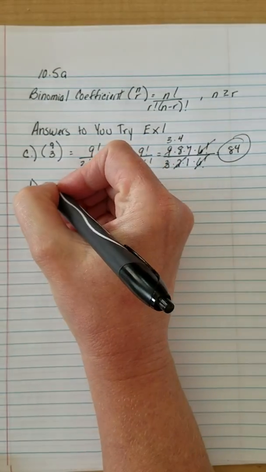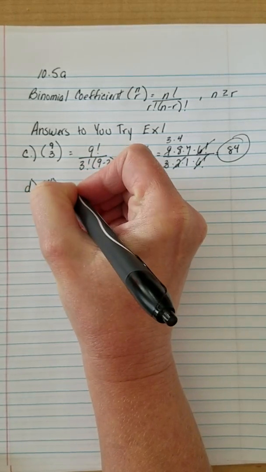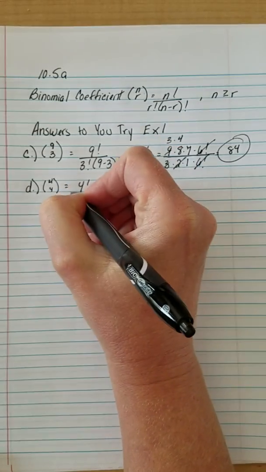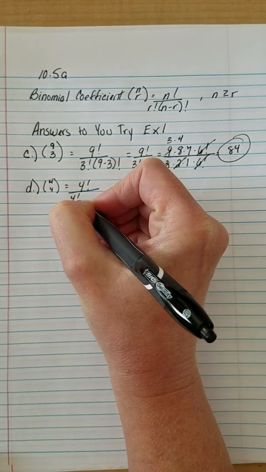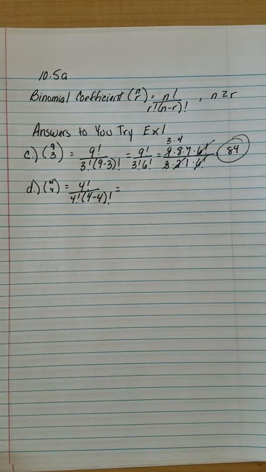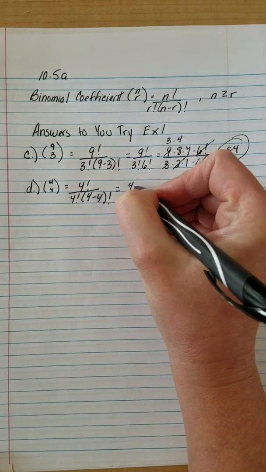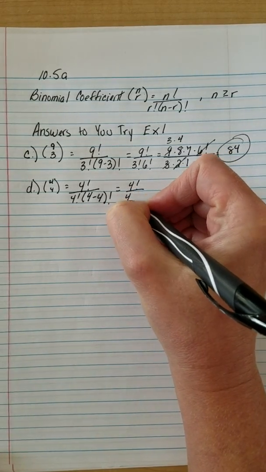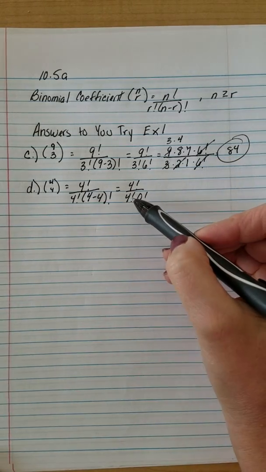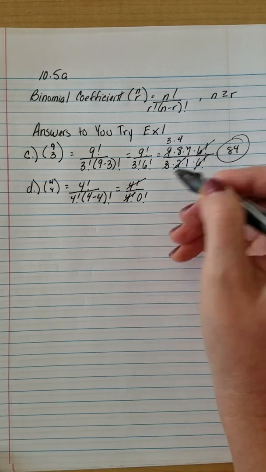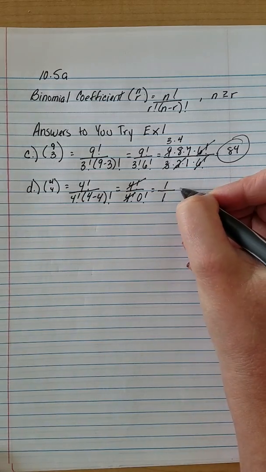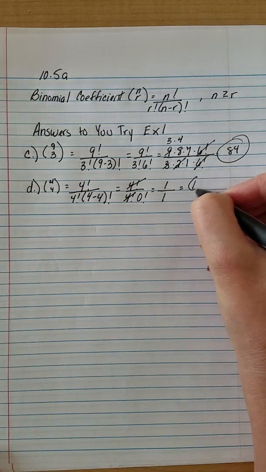On D, you are given 4 over 4. Okay, so let's go ahead and break that down. We have 4 factorial all over 4 factorial times 4 minus 4 factorial. That gives us 4 factorial all over 4 factorial times 0 factorial. Well, right off the bat, we can see these 4 factorials are going to cancel out. I'm left with a 1 in the numerator. 0 factorial equals 1. And we are left with an answer of 1.